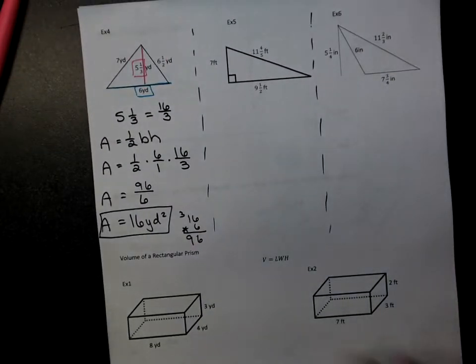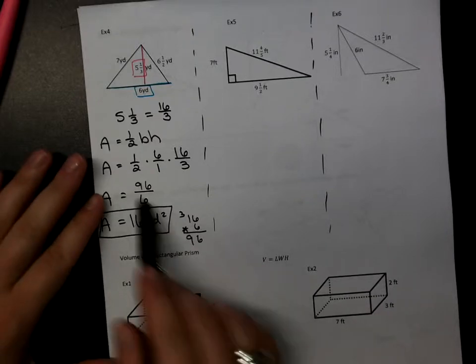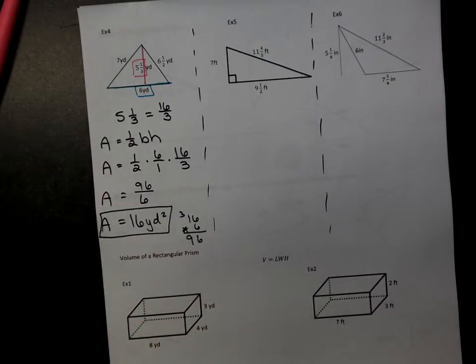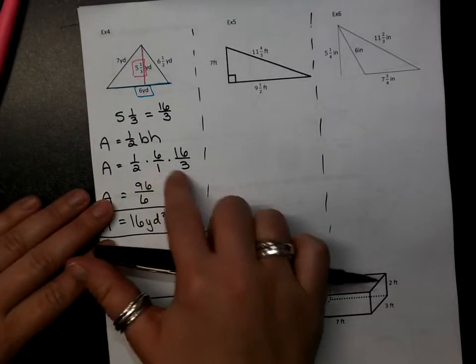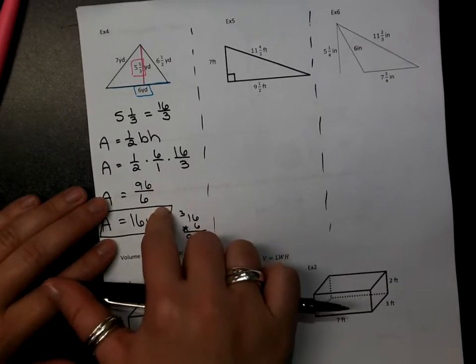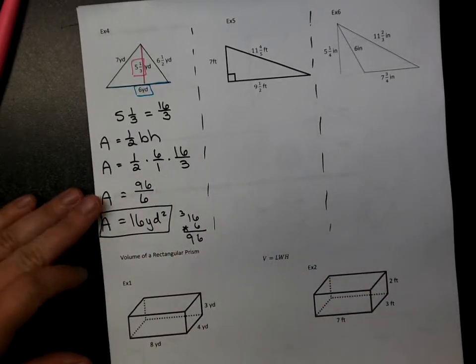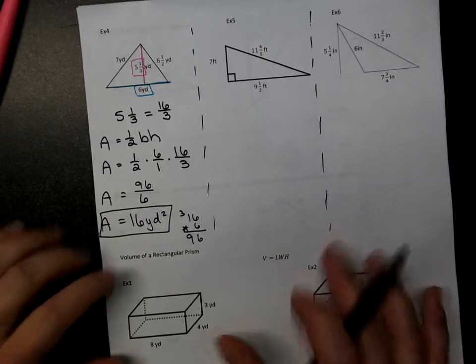It's a little bit longer to work with the mixed numbers, but it's just one conversion, and then you still work it out. Top times top times top, bottom times bottom times bottom. See if it divides. If it doesn't divide, you can turn it into a decimal or a mixed number again.